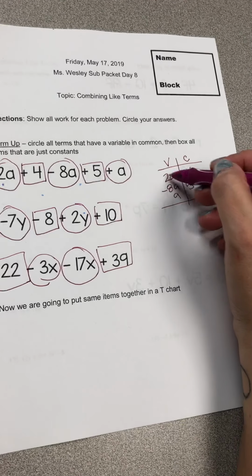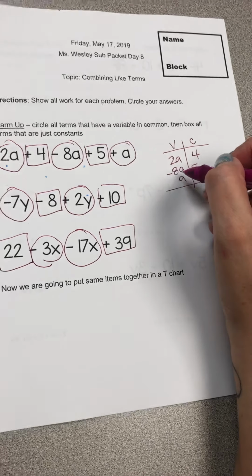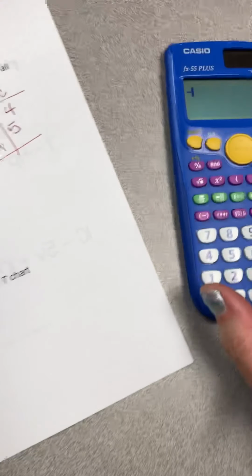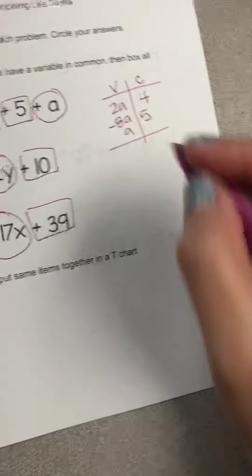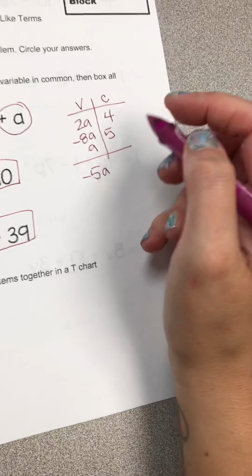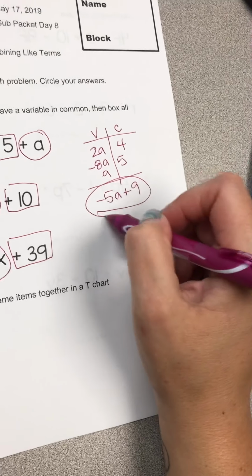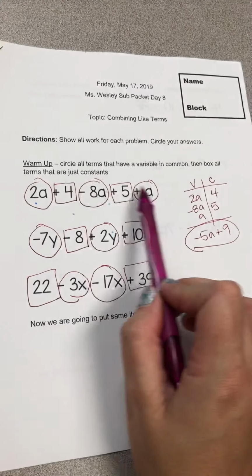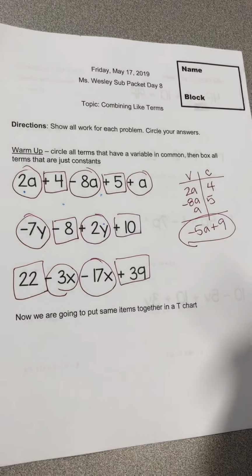Okay, so what's 2a plus 1a? Is 3a. So I've got 3a minus 8a. So 3 minus 8, again, you can always check it with a calculator. 3 take away 8 is negative 5. So I've got negative 5a, and then what's 4 plus 5? 9, and it's a positive 9. So negative 5a plus 9 is an equivalent expression. It means the same thing as this expression. I've just combined all the things that are the same.